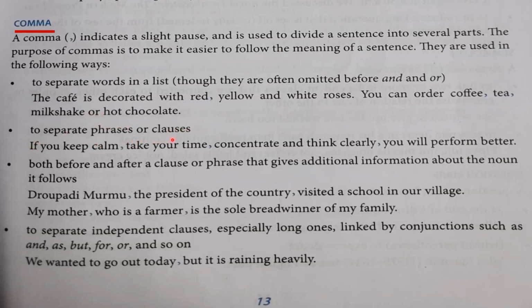To separate phrases or clauses: if you keep calm, take your time, concentrate and think clearly, you will perform better. So these are the clauses or the phrases you are separating with the help of commas. Both before and after a clause or phrase that gives additional information about the noun it follows. For example, Draupadi Murmu, the president of the country, visited a school in our village. My mother, who is a farmer, is the sole breadwinner of my family. So this is how we separate with the help of a comma, students.